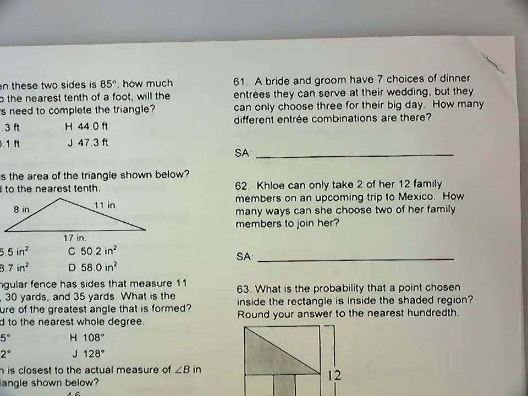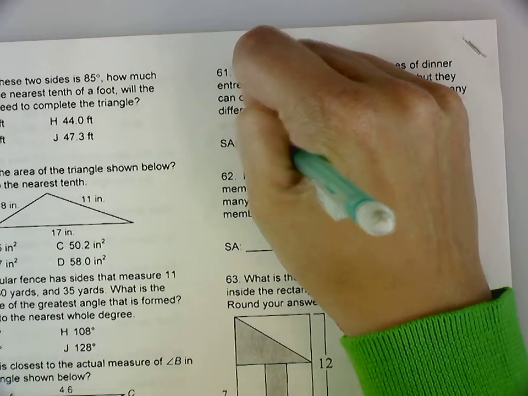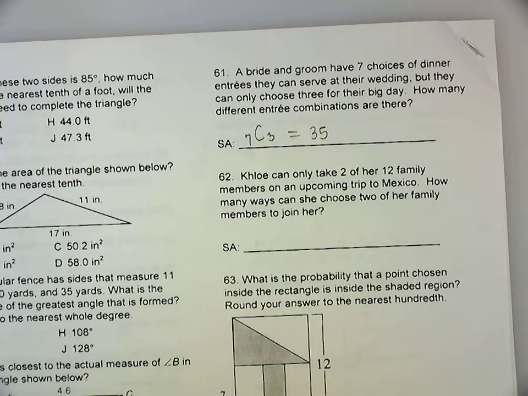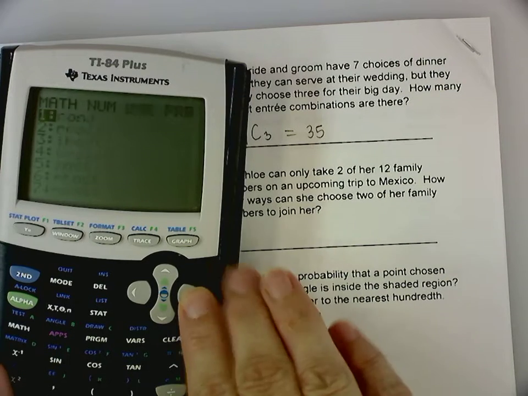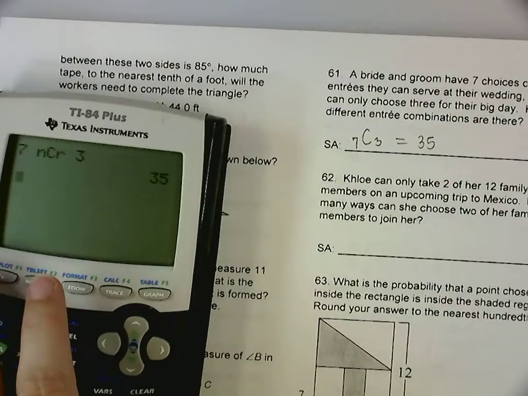Okay, so 61, they have 7 choices of dinner, but they can only choose 3 for their big day. The order is not going to matter. So if the order doesn't matter, that's where you can use the combination. Remember that is on our calculator. If you type in 7, go to math, under probability. If it's C, that's when the order does not matter. P is for when the order does matter. And you can calculate that.